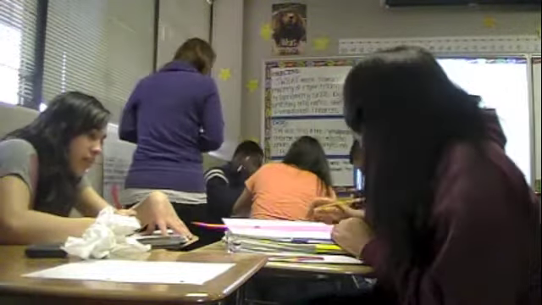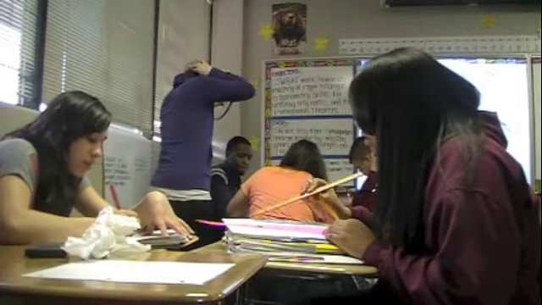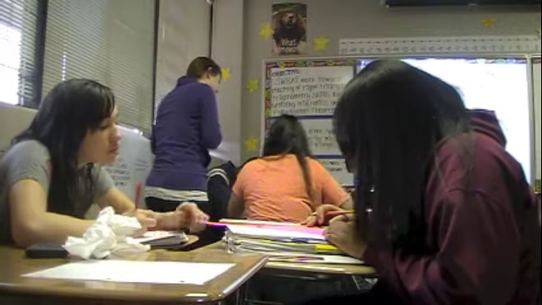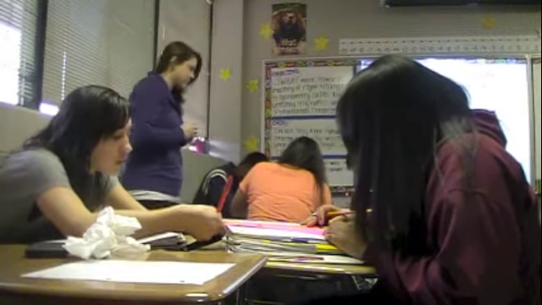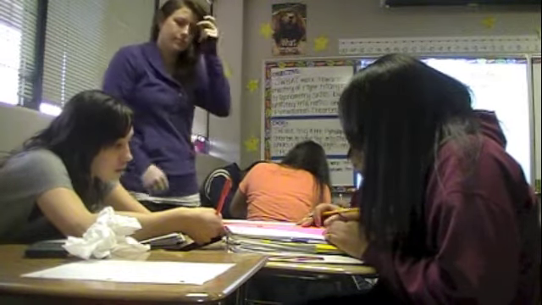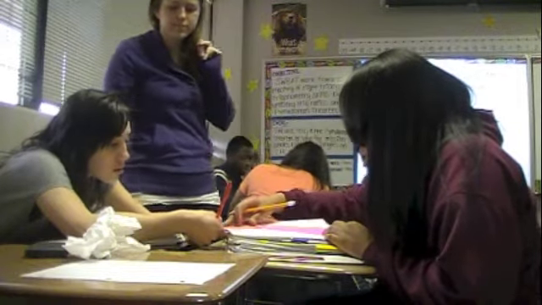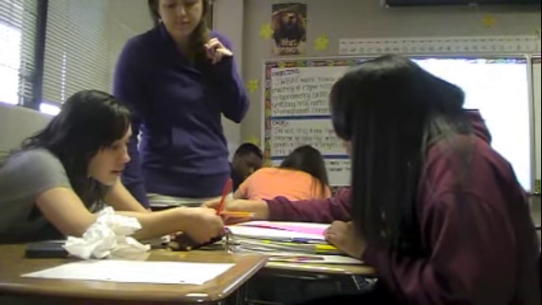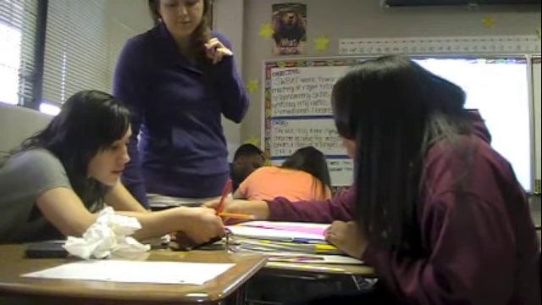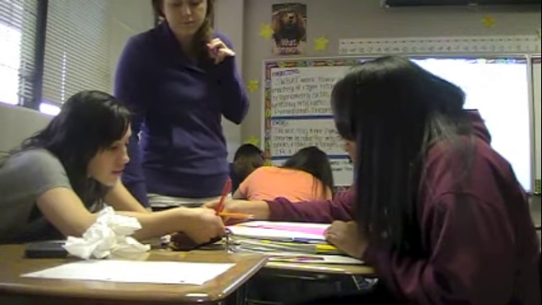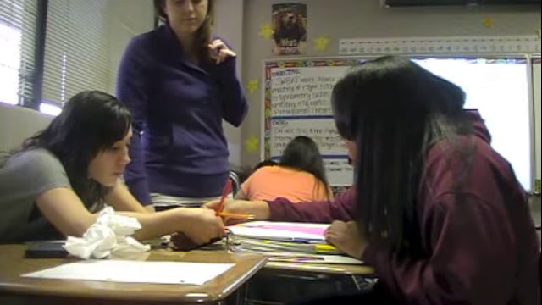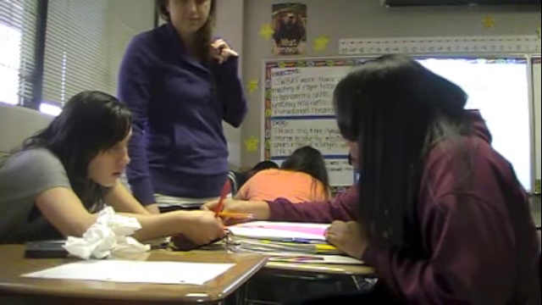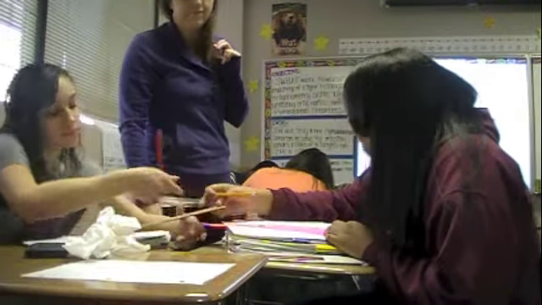We don't have enough ruler to measure this side. Yeah, we do. No, we don't. 12. So up to here. It's right here. How do I know where your nails are? Right here. 13, 14. 13. Is that a quarter? 13 and a half? 13.50. Yeah.